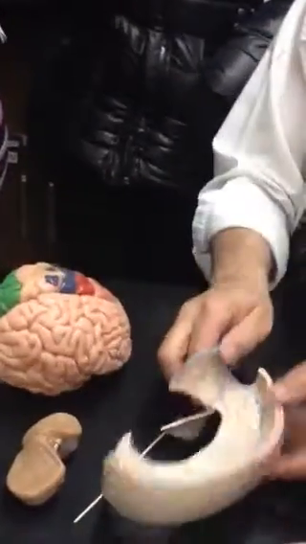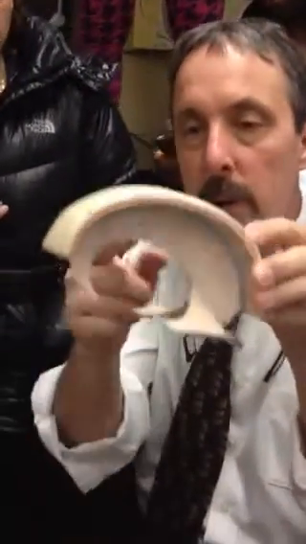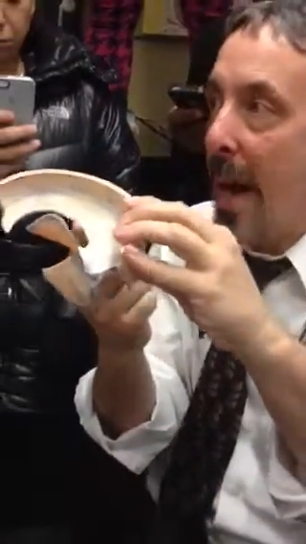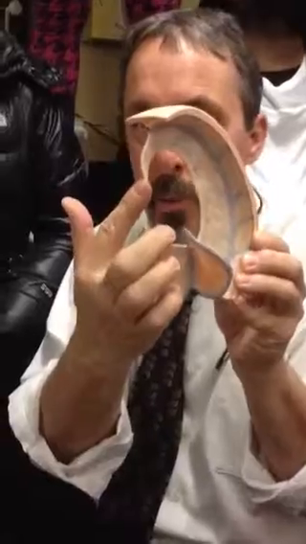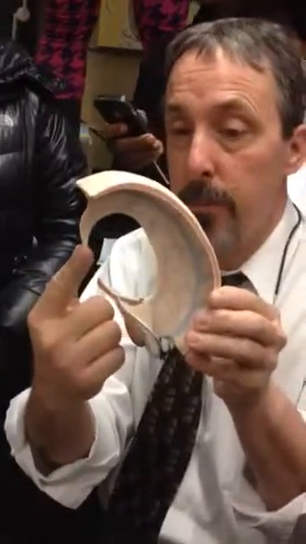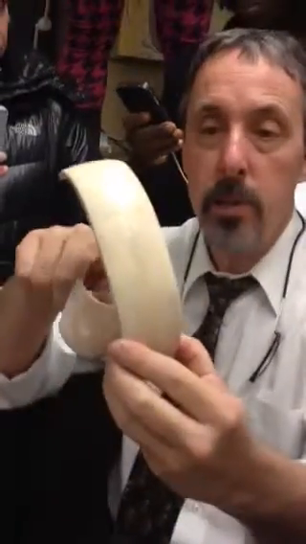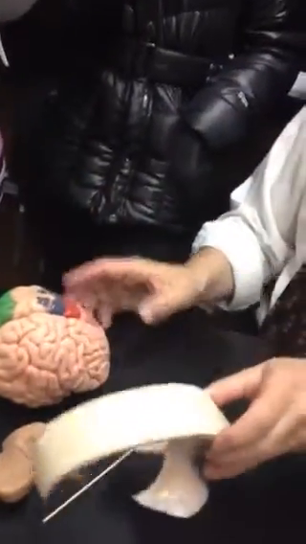There is a piece of tissue, a piece of meninges, that comes down into the longitudinal fissure. This is called the falx cerebri. It helps to stabilize the brain. We can see here, this part of the falx cerebri attaches to the crista galli, the ethmoid bone. Okay, so here's the whole falx cerebri. Here's the part that attaches to the crista galli. So it's going to sit right inside there.